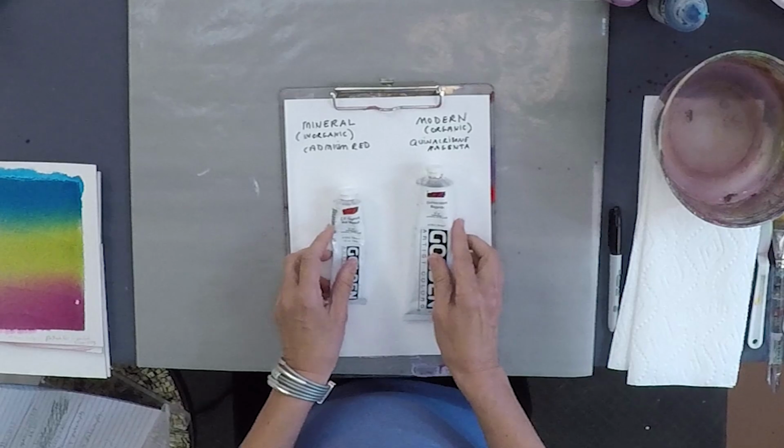And there's a lot of information about modern and mineral pigments in both of the books that I included in this course. So I just want to breeze through this a little bit to talk about it because we'll be using these concepts for the rest of the videos in this course. So let's just look at these two paints.